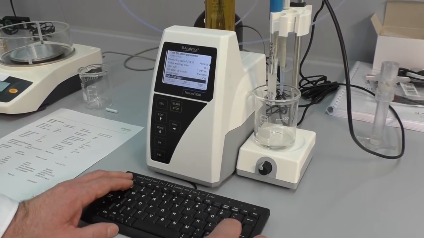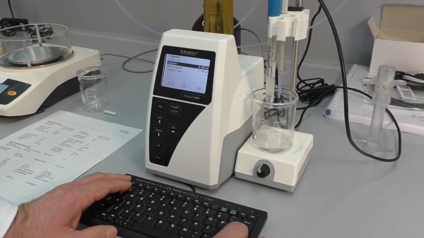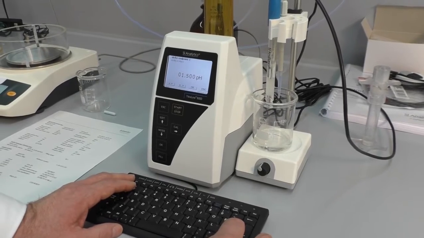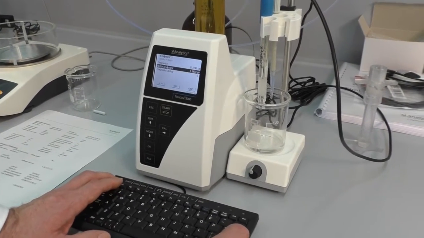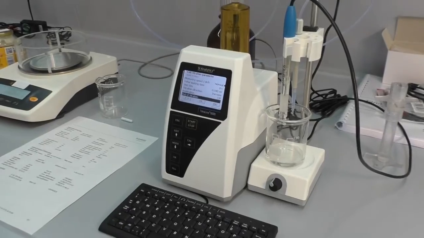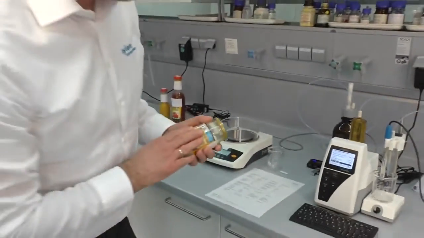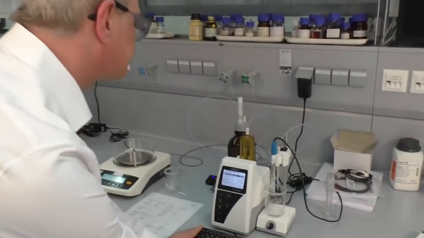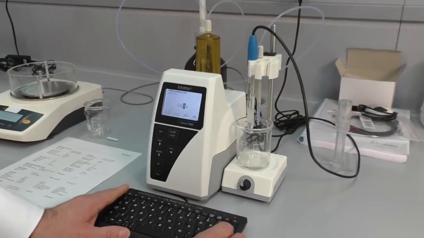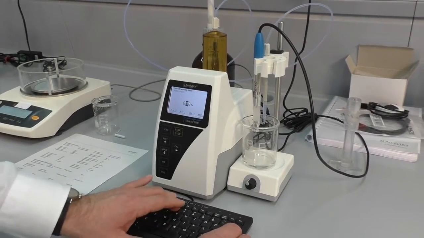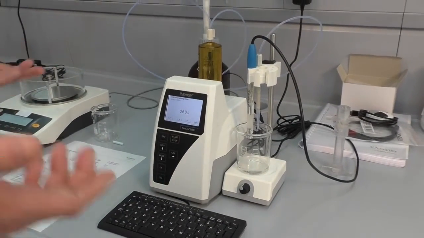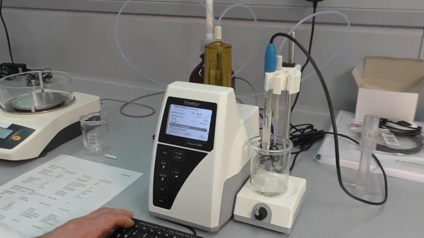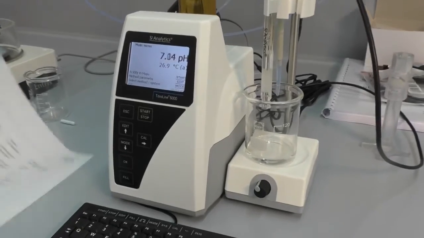We will change the endpoint. It's the same, sorry, but the delta endpoint of 1.2 is a little bit too small. We will change it to 1.8. Because the sample is a solid sample and it has to be mixed for a while, we can enter the mixing time into the sample preparation, and we will use 60 seconds, but we can also use 120 seconds, 180 seconds and more. So now we have a method called acidity in mayonnaise.